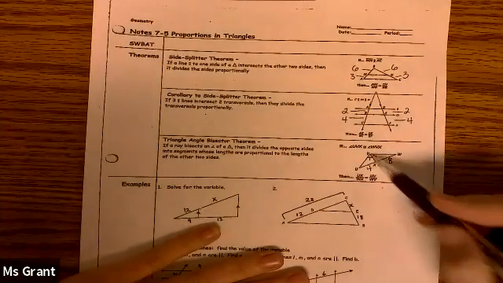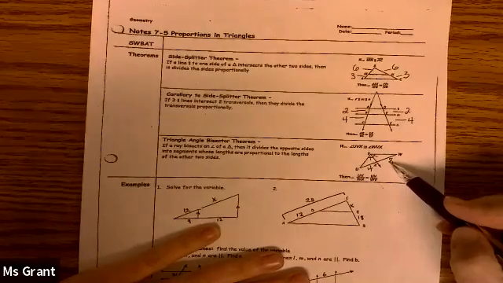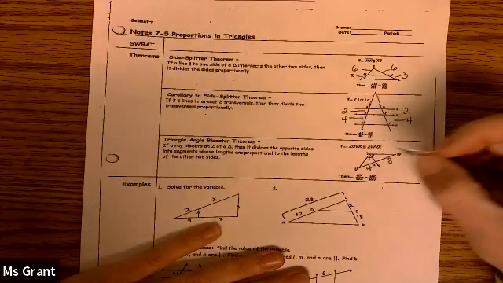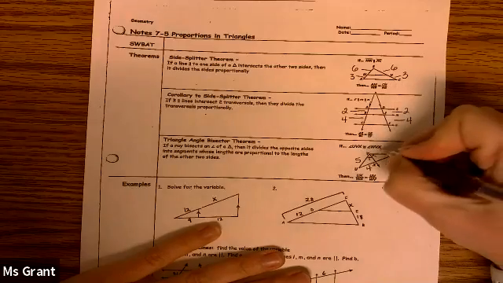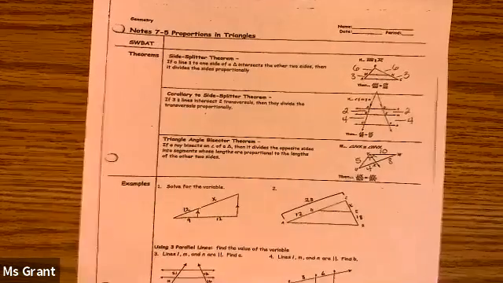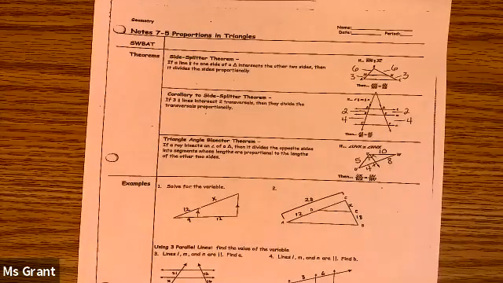It divides the opposite sides into segments whose lengths are proportional to the lengths of the other two sides. So this one could be like 5 and this one could be like 10. I'm making everything double just to make it easy on your brain, right? Okay, moving on. I'm going to do example 1.